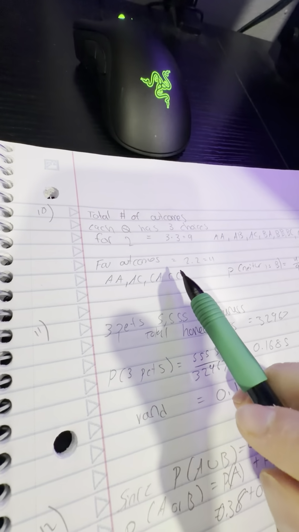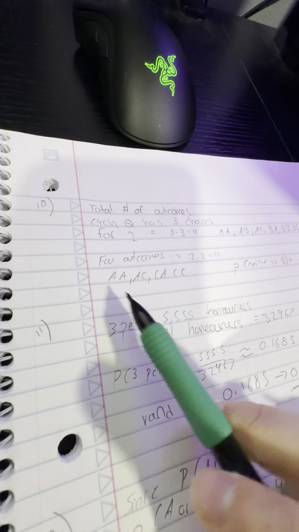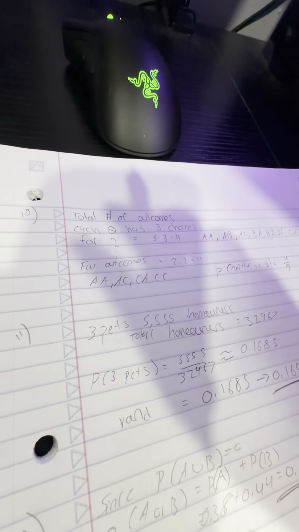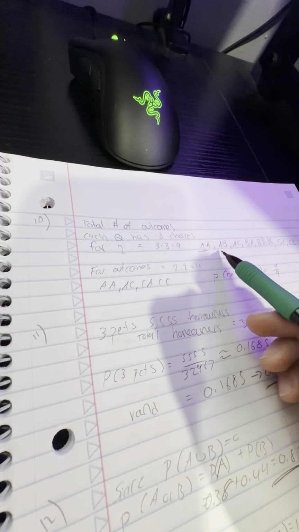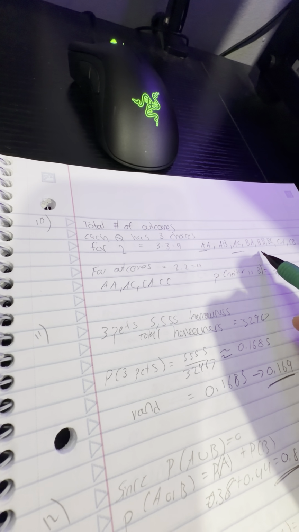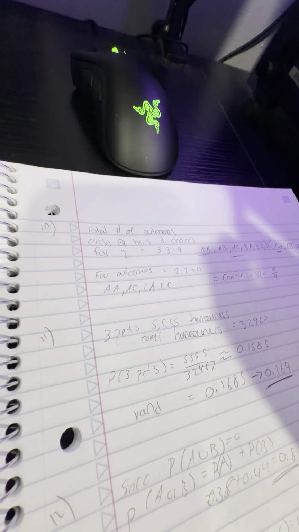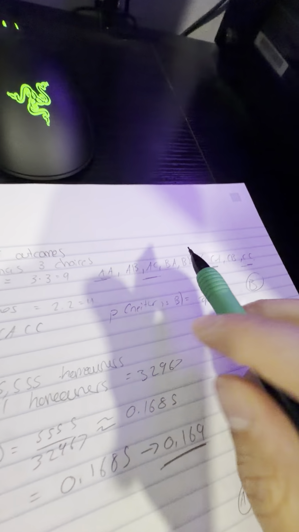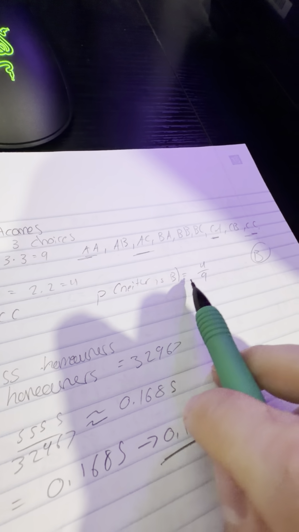The favorable outcomes would be 2 times 2 equals 4, so 4 outcomes would be these ones right here. None with B. So because there's none with B, it would be 4/9.